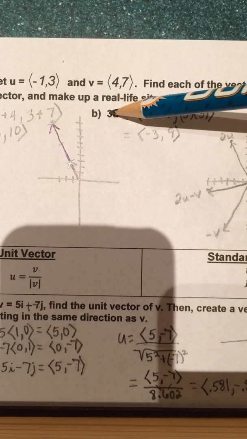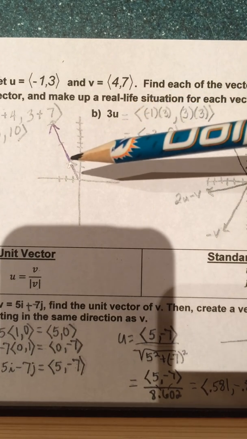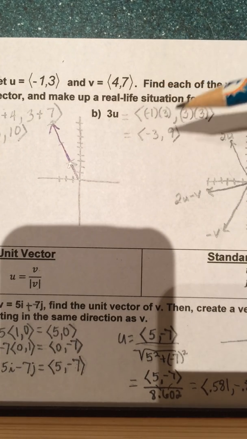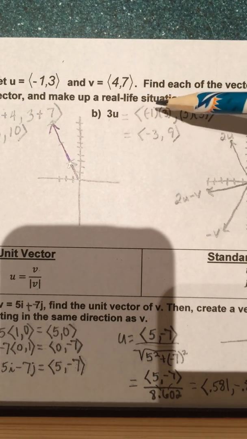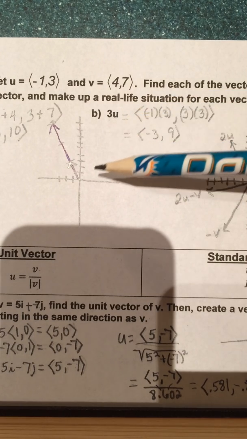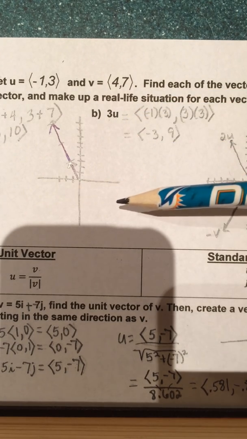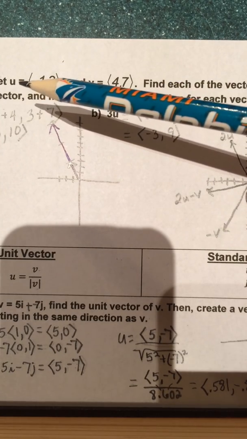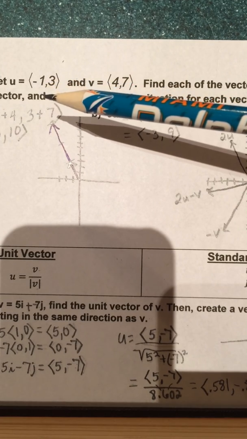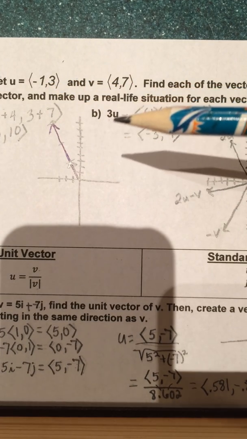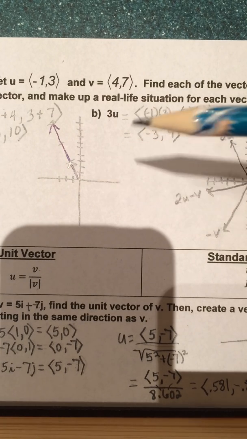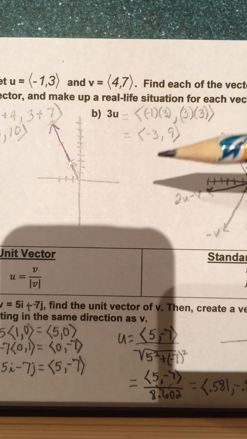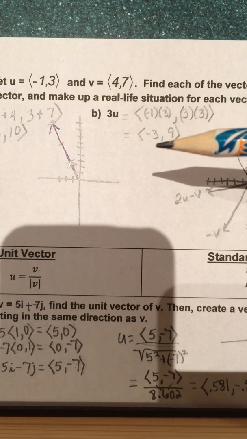So that's all multiplying by a scalar quantity of 3 does, is make the vector 3 times bigger, which means it's 3 times stronger. So as far as making up a real life situation for this, you could simply say something like, and you can write this out, make up your own situation. Something like, you had puny vector u, and vector u worked out for 5 years in a row and tripled its strength, and it became vector 3u. I mean, that's all you would have to say to make up a real life situation for this.